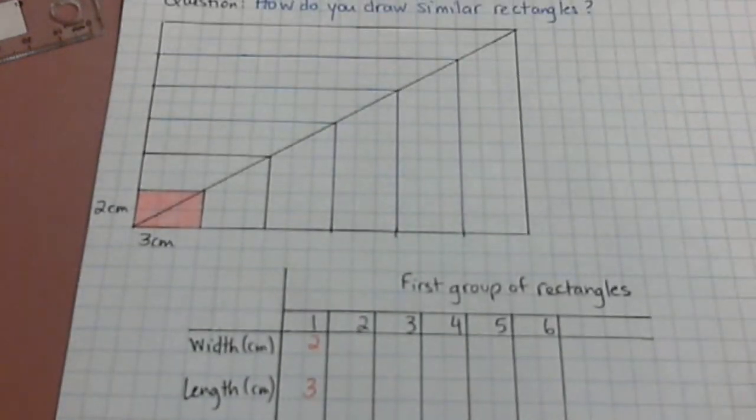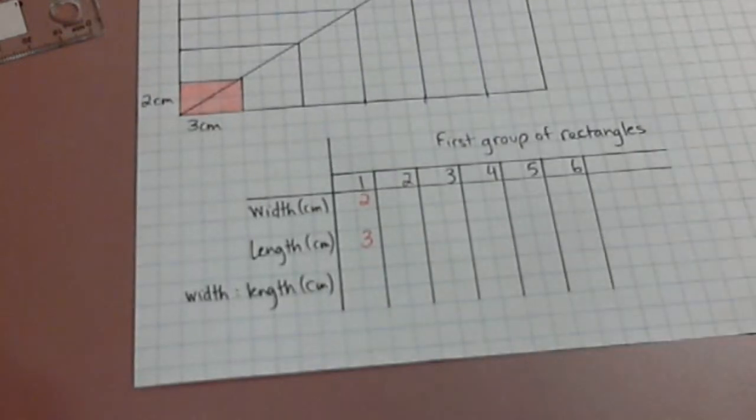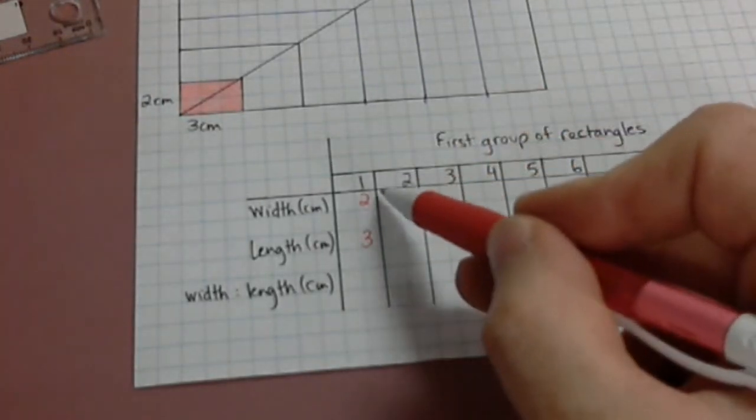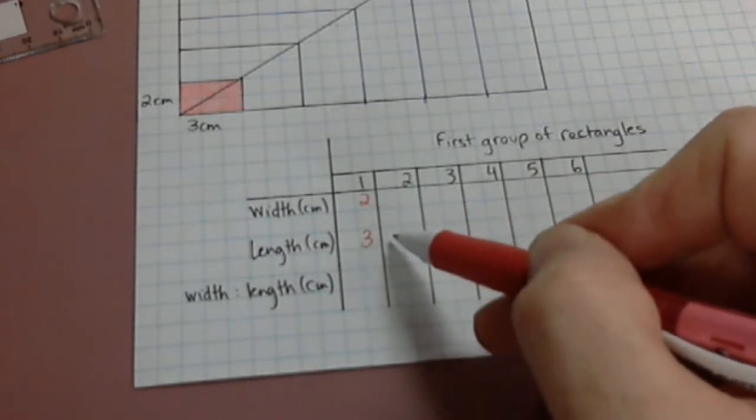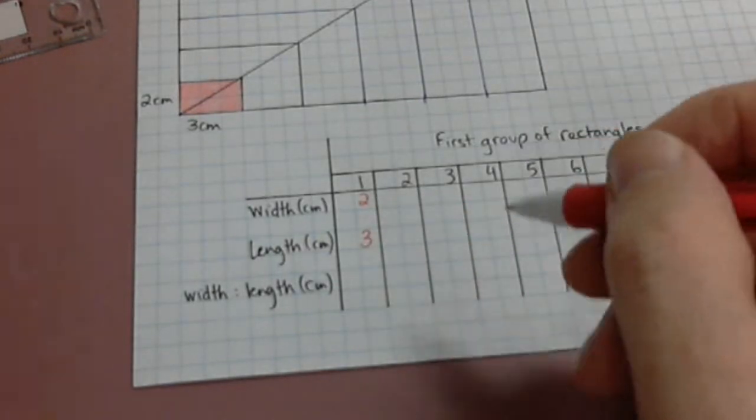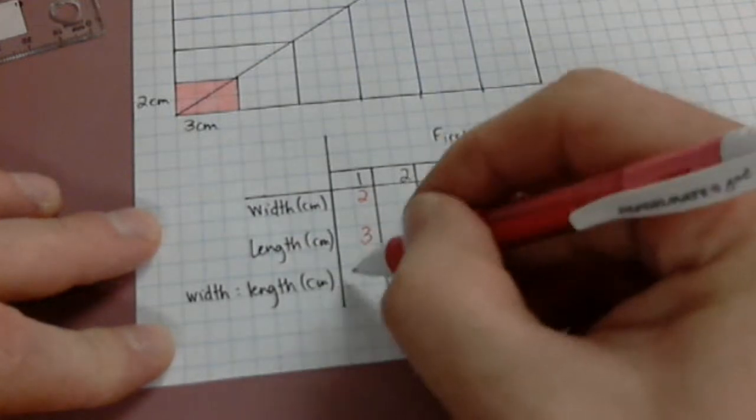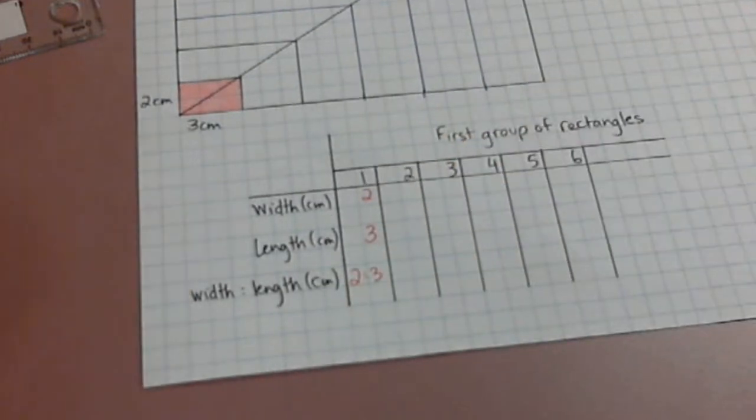Okay, now I'm going to start filling in this chart. We talked last time about how to write ratios, and the first rectangle that I drew is 2 centimeters for the width and then 3 centimeters for the length. As our ratio is written here, width to length, the way I'm going to write that is 2 to 3.